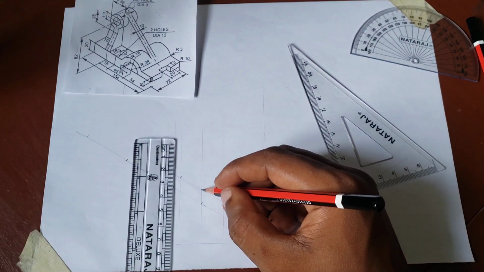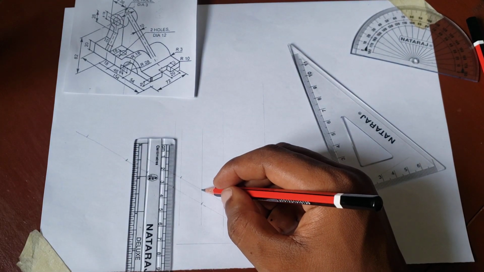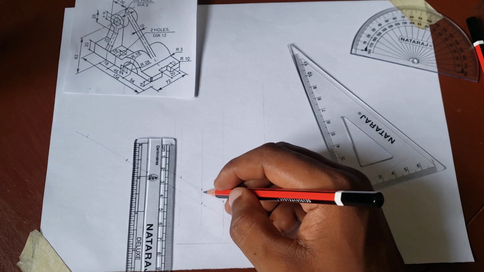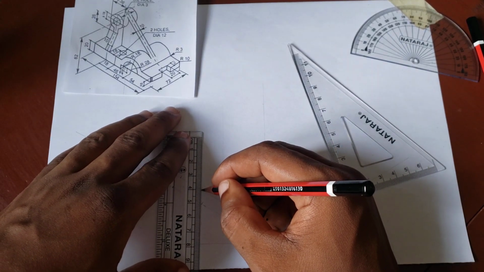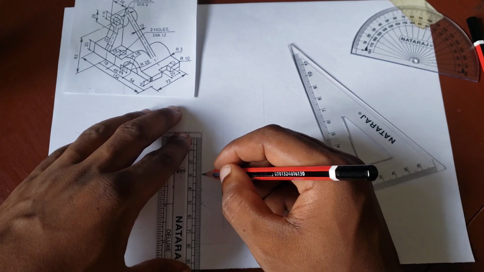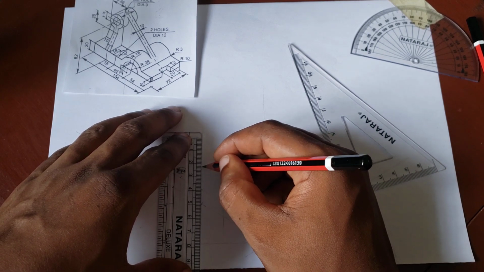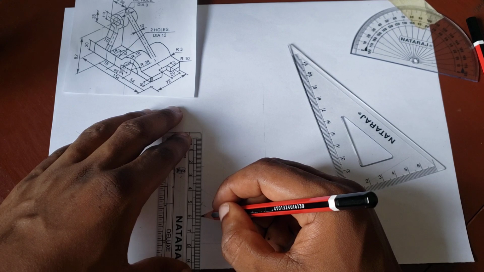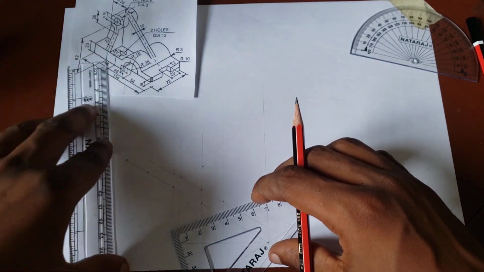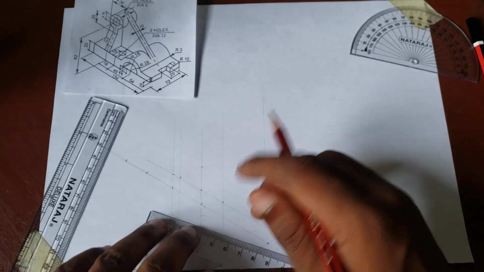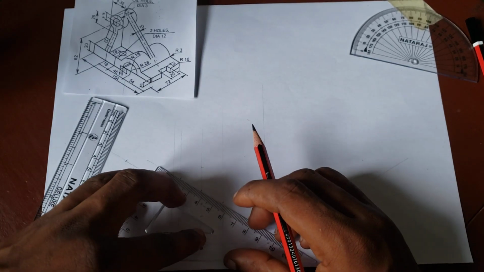Okay, now from my center point here, I will also measure the radius of 1.8 up, 1.8 down. Then from my point I draw a line which is parallel to this line.